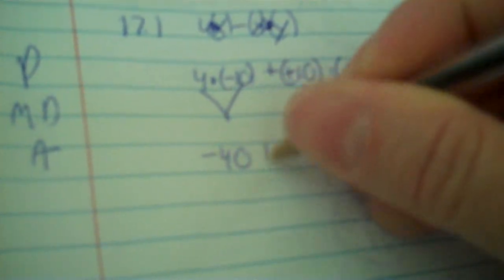Remember, I don't need exponents and I don't need subtraction. So here are my multiplications. It's going to be negative 40. 10 times 2 is 20. Negative 40 plus 20, so if I'm at negative 40, I'm adding 20. 1, 2, 3, 4, 5, 6, 7, 8, 9, 10, 11, 12, 13, 14, 15, 16, 17, 18, 19, 20. I'm at negative 20.